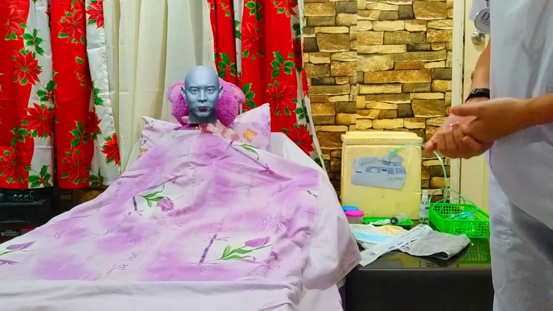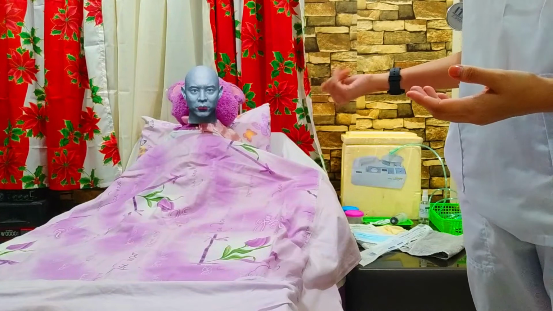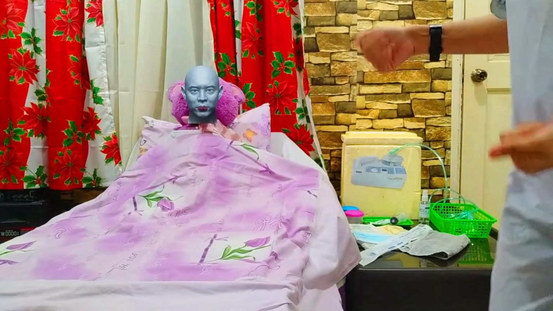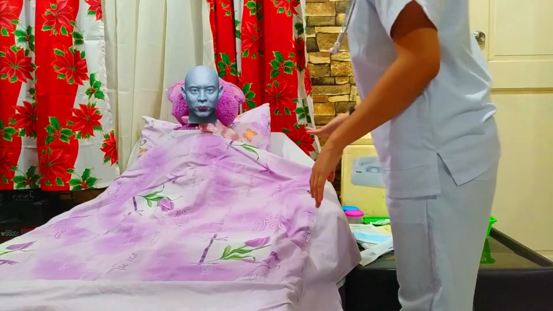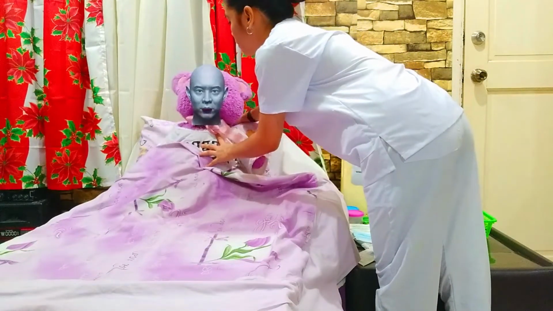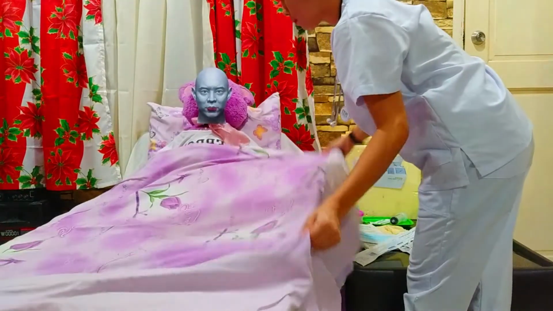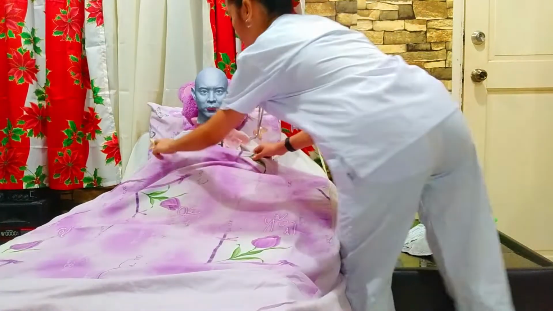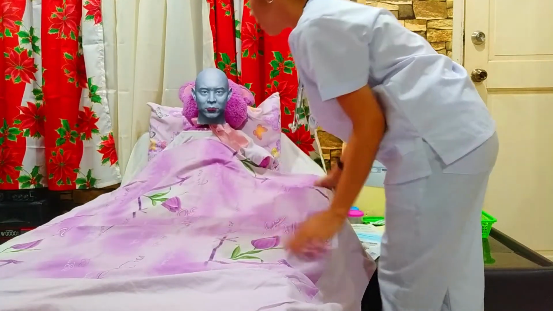And then we need to position the patient, and as you can see, my patient is conscious, and I'm going to position him in a semi-Fowler's position. Okay, sir? You're comfortable?